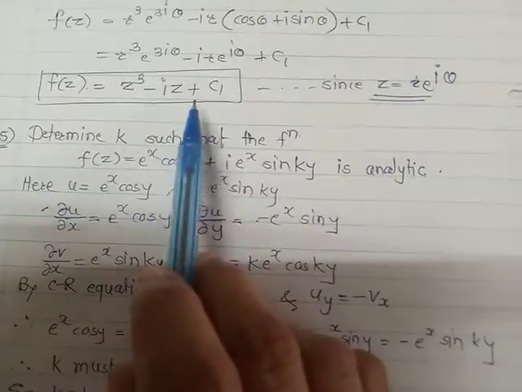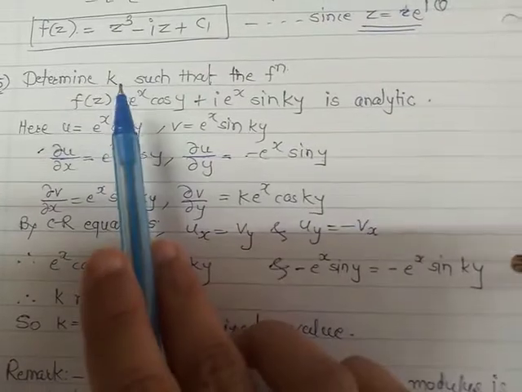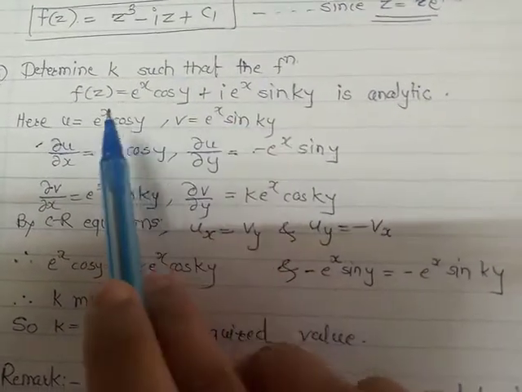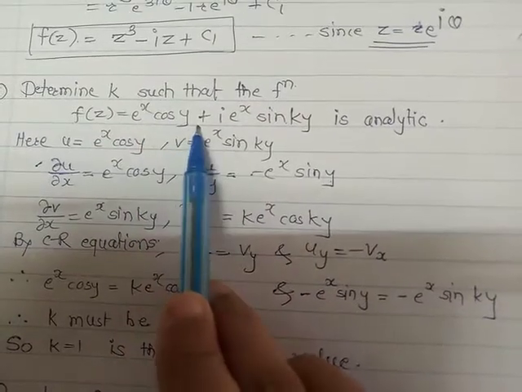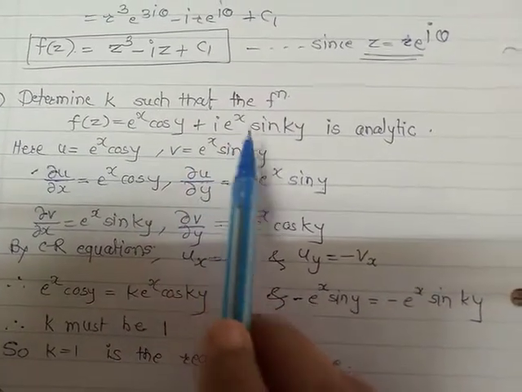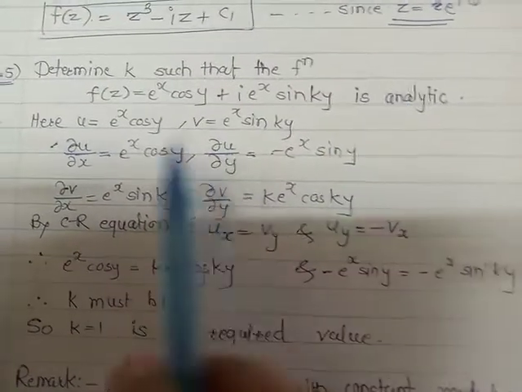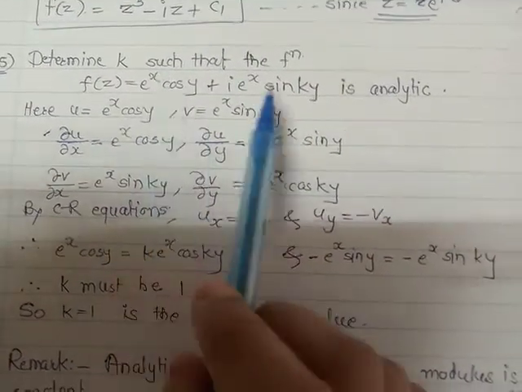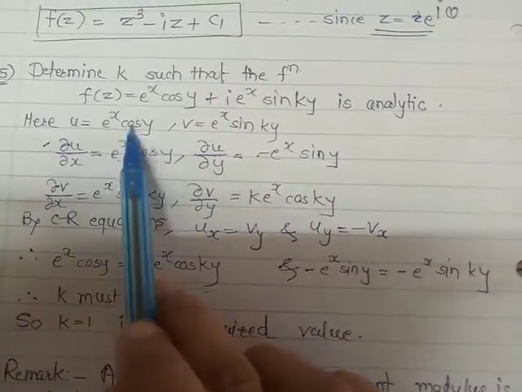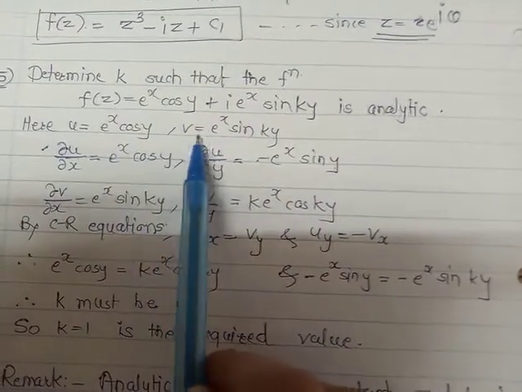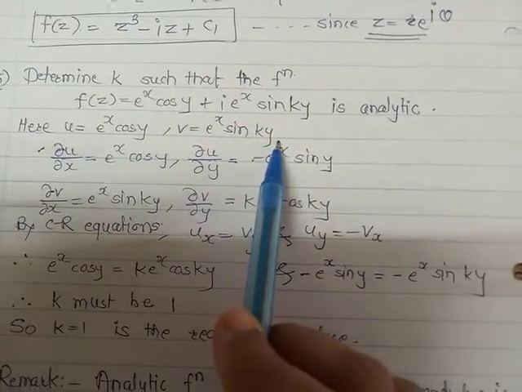Now next example, determine value of k such that the function f(z) equal to e raised to x cos y plus i e raised to x sin ky is analytic. Now here if we compare the given function with u plus iv, then u is e raised to x cos y and v is e raised to x sin ky.